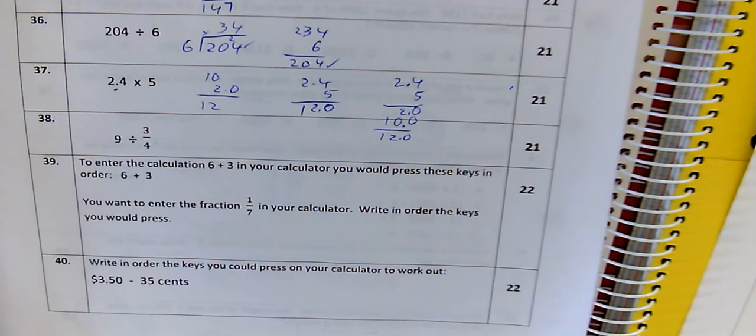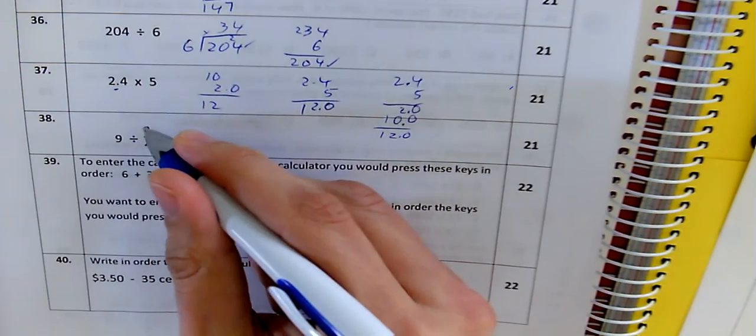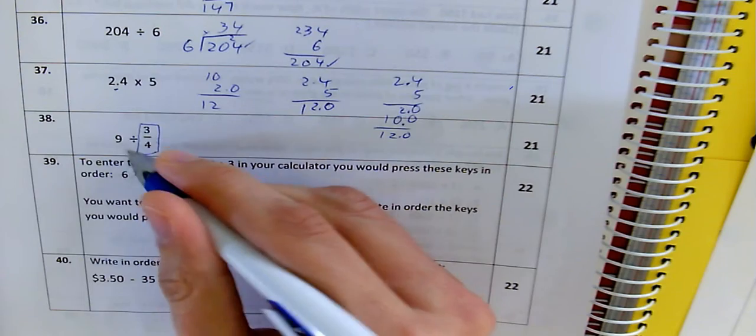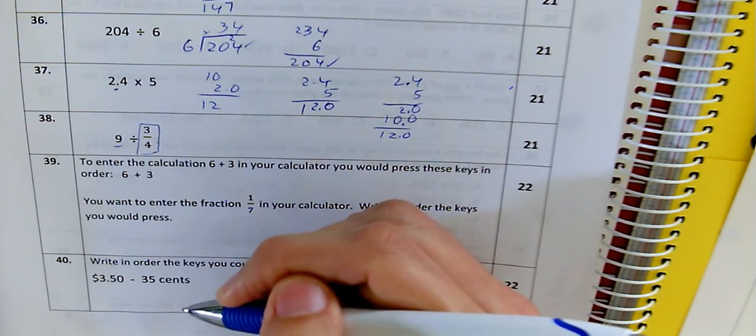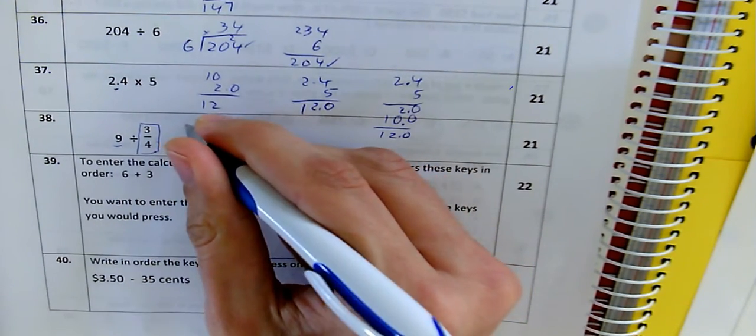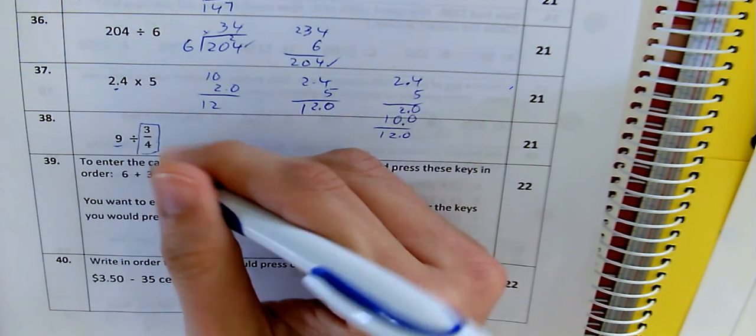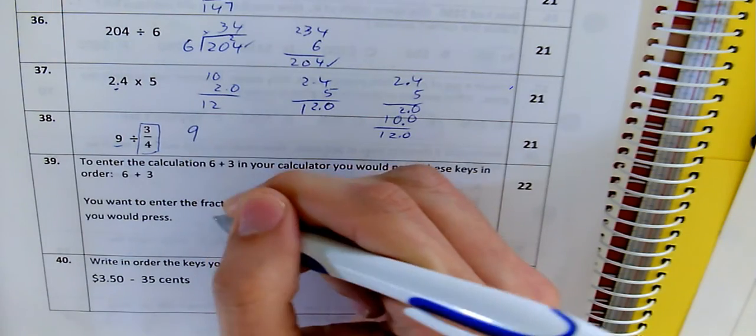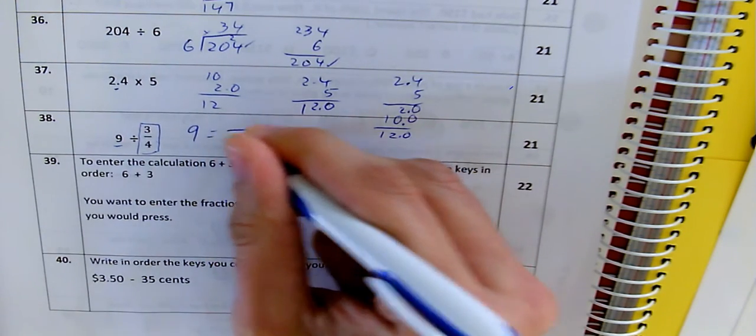9 divided by 3/4 is a little bit more complicated. That is definitely a little bit trickier. One way that I would have thought about it would be, how about if we just keep adding 3/4 on top of each other until we get 9 and see what answer we get. Another thing is, if you wanted to know what 9 is in terms of quarters, so if you had 9 cakes, that equals how many quarters?